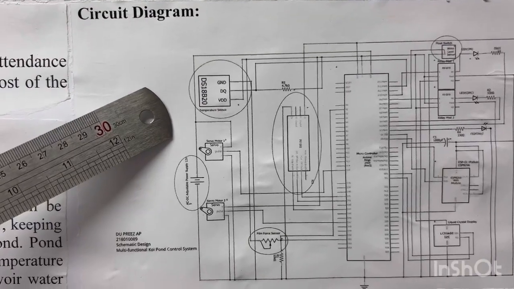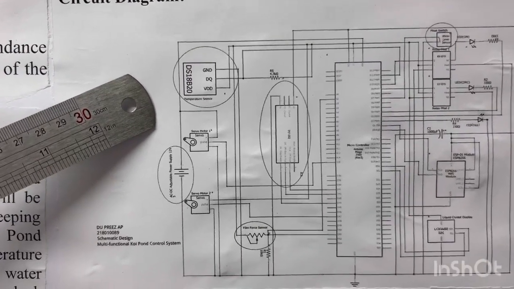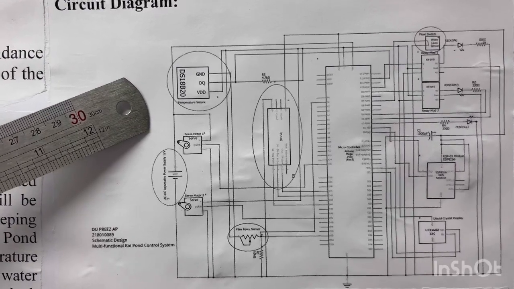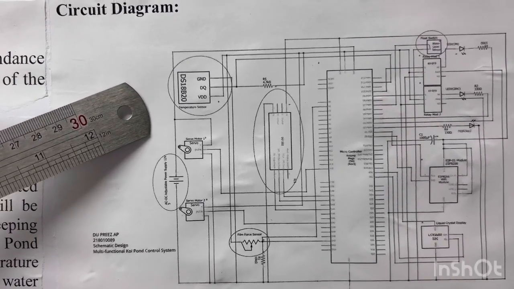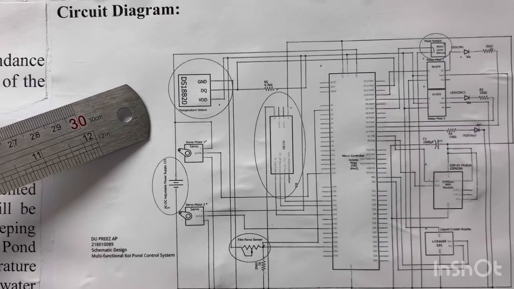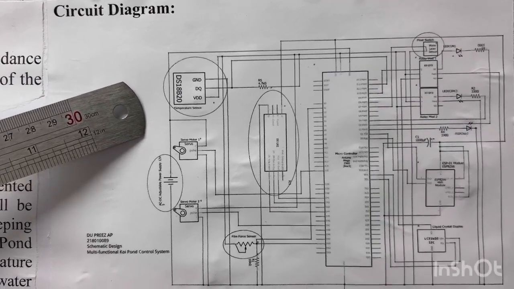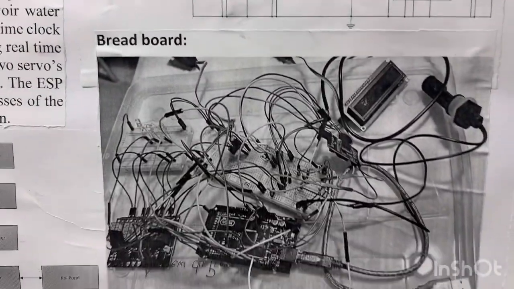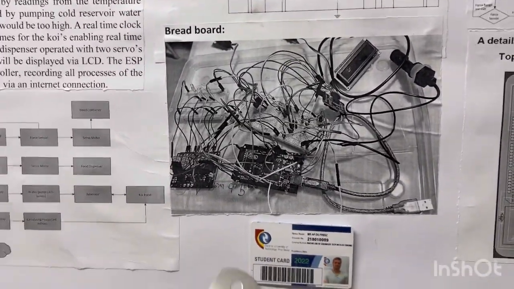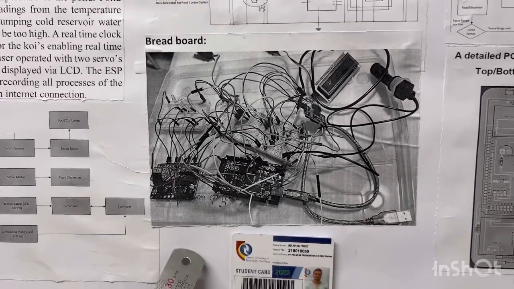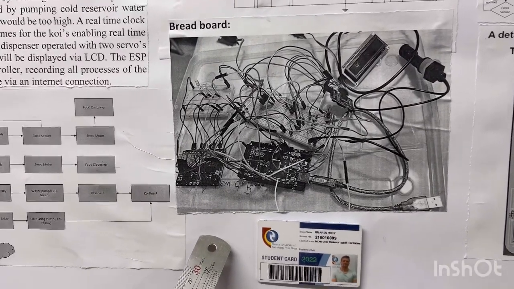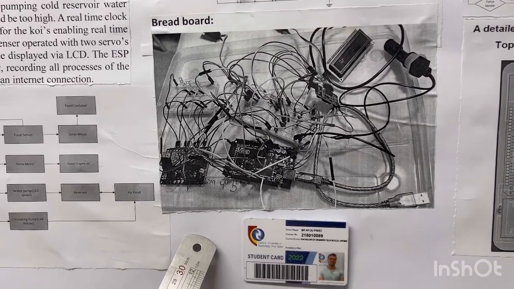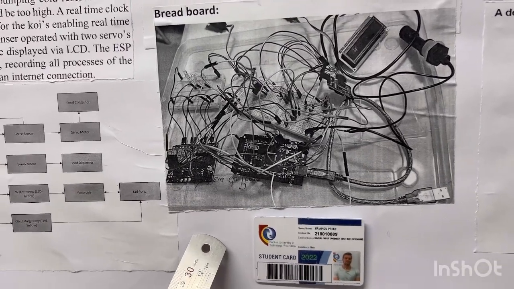This is the circuit diagram of the system that has been designed. By connecting the system in the format of this circuit diagram, you will be able to have a multifunctional koi pond control system. As seen down here below by the breadboard, this is the basic breadboard connection that was used as a small prototype to test the connections and to see the correct operation of the system.